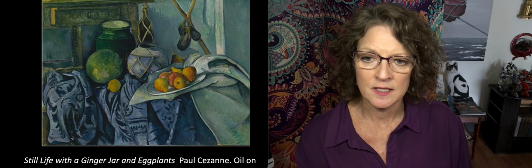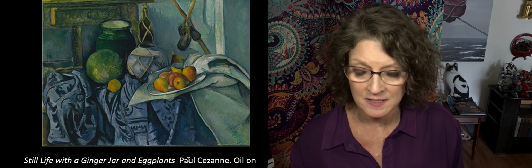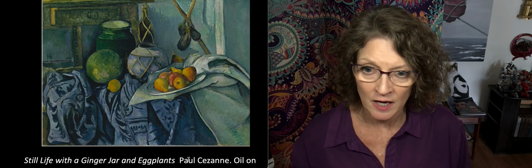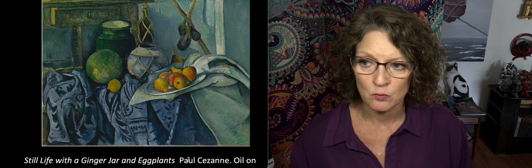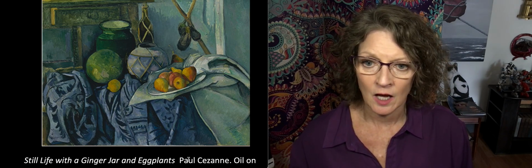Okay, let's take a look at how Paul Cézanne in his painting is using warm and cool colors and also complementary colors to create contrast and to get his focal point to jump out at the viewer. So you see that he's got mostly cool colors in the background, the blues and the greens, but he wants you to really see that orange.